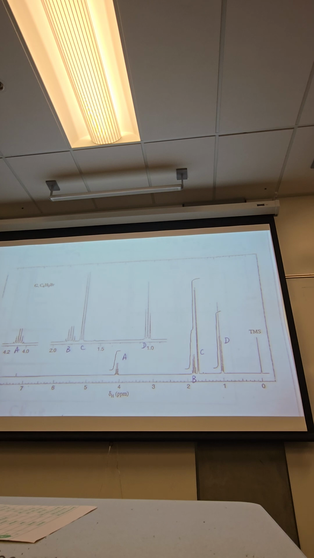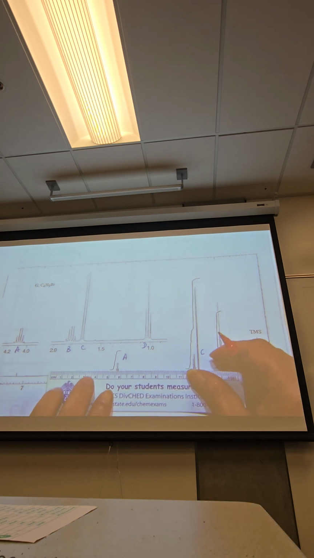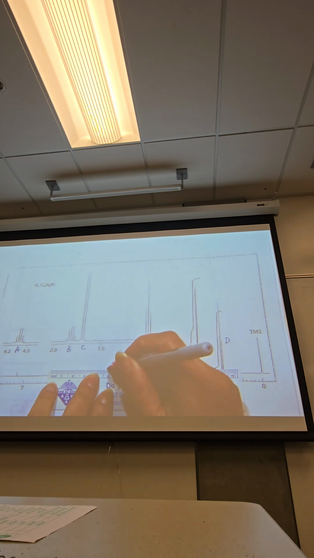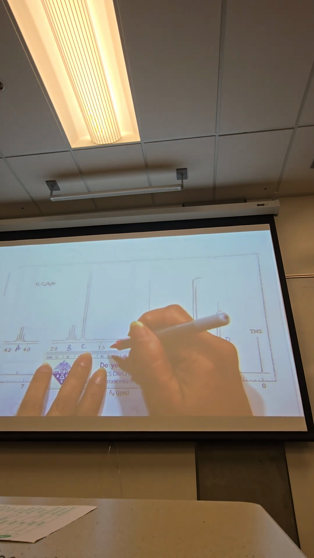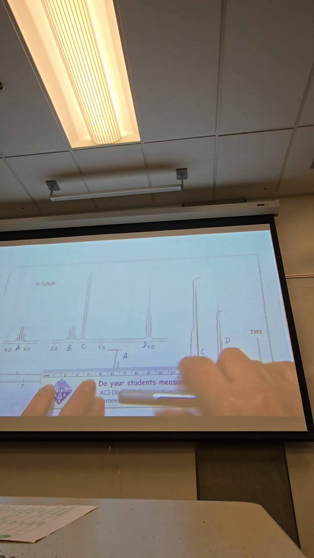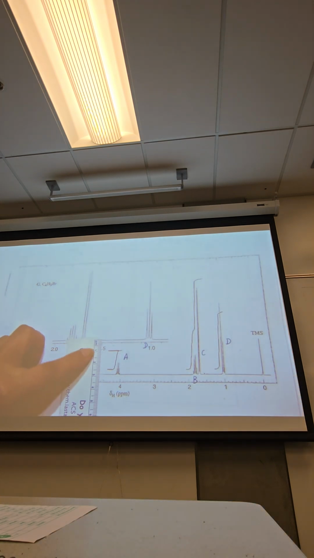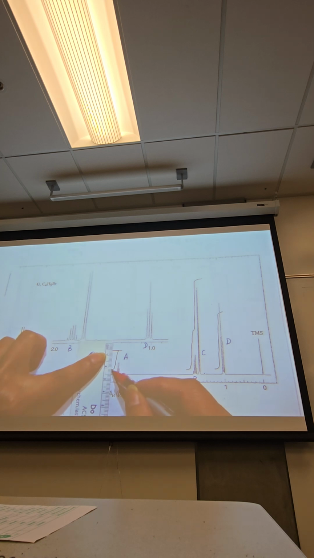So what we need to do is use a ruler and measure the distance between the start of the curve and the end of the curve. Again, the units don't really matter as long as it's a ratio.